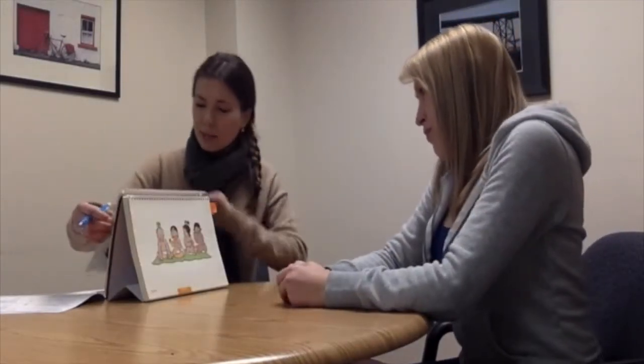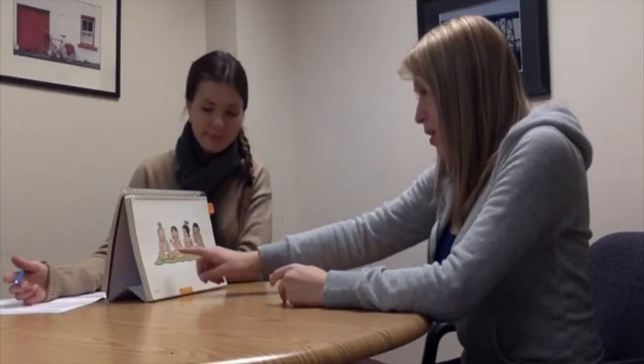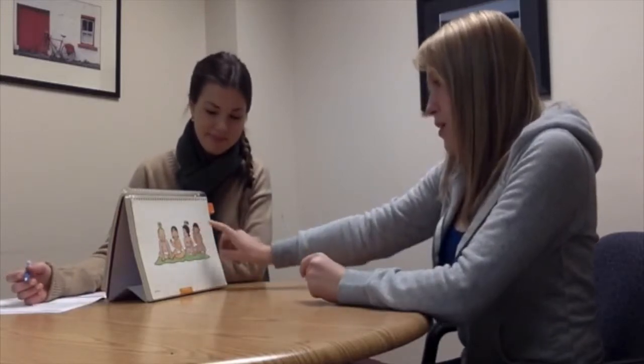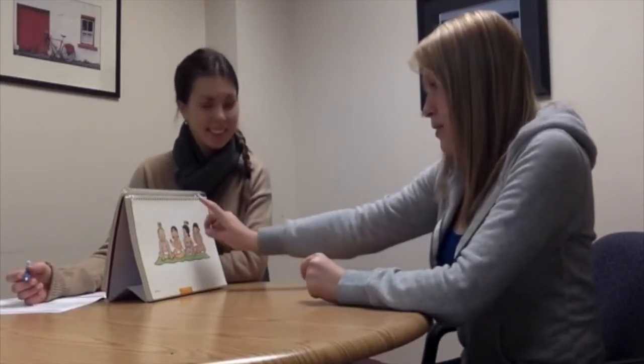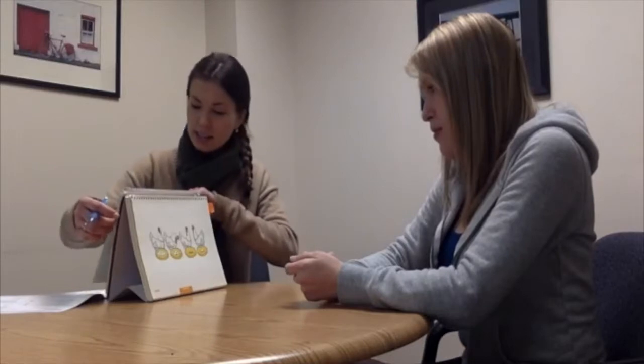Okay, look at the babies. Show me the baby who is not crying. Good job. Okay, now look at the chickens and the nests. Can you show me the nest with no eggs? Good job.